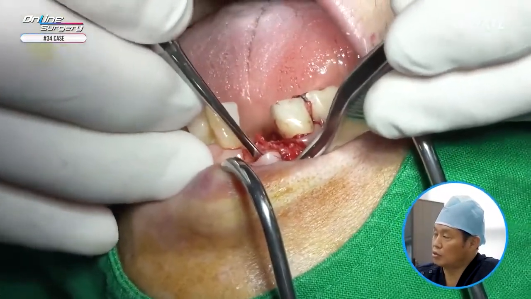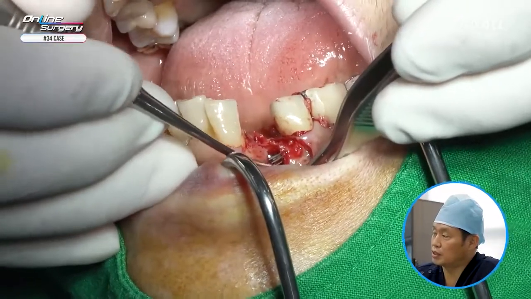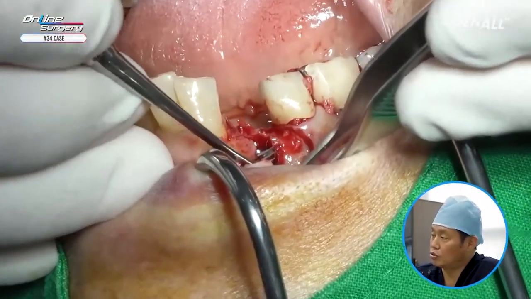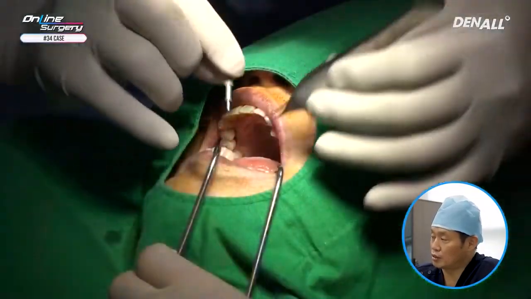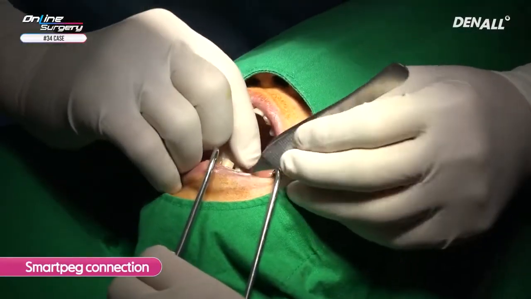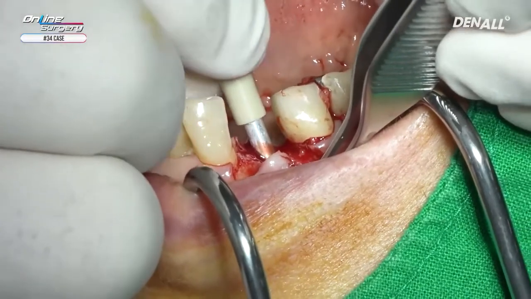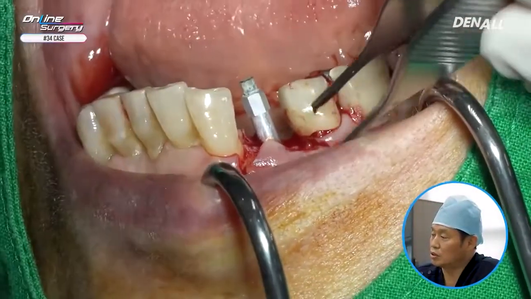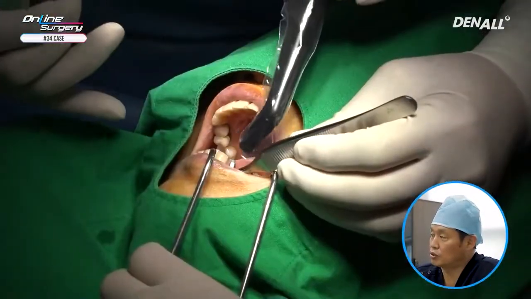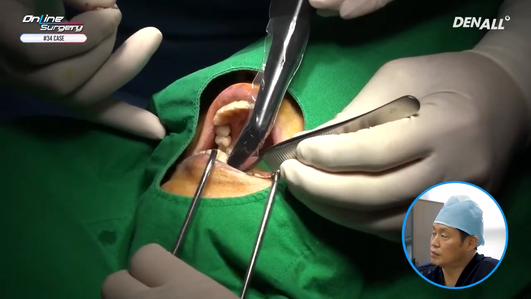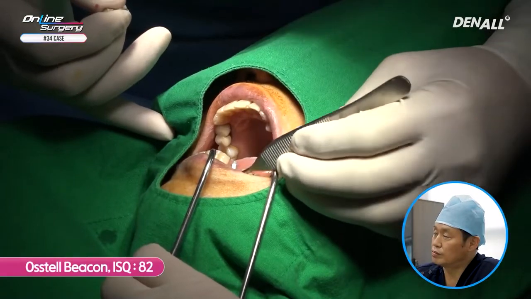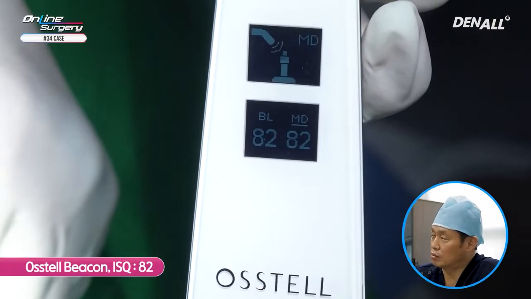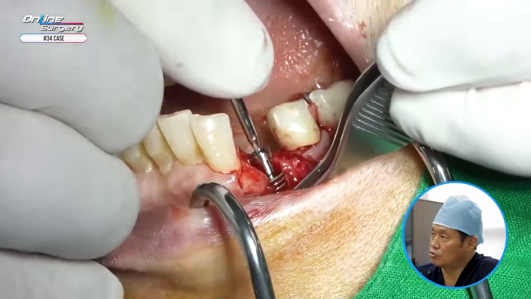In the case of a lower premolar, when you elevate the soft tissue, you need to consider the position of the mental nerve. Smart peg is connected. I'm going to check stability once again. I'm going to check the ISQ value. It's approximately 82. Primary stability is good.